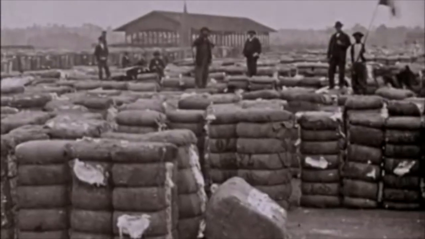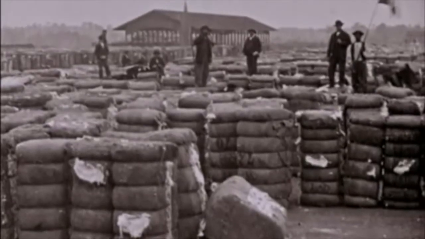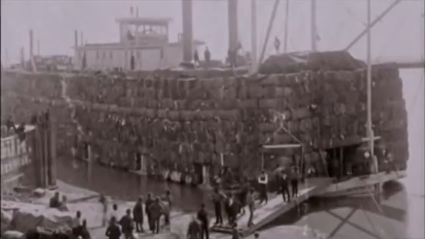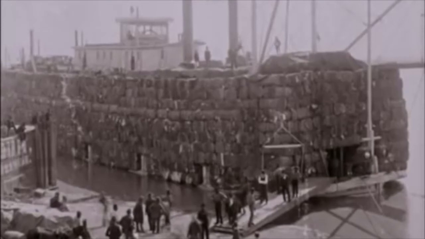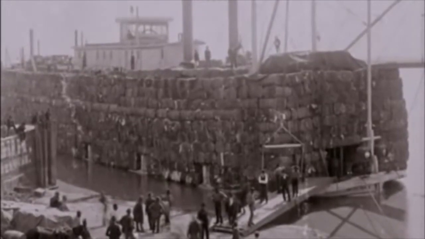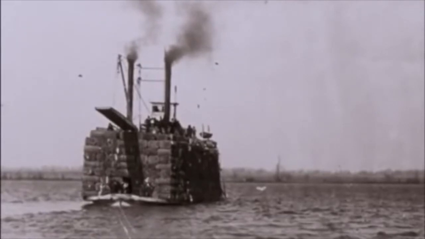Production soared, and with it, the demand for slaves. By 1860, the last year of peace, 1 out of every 7 Americans belonged to another American. 4 million men, women, and children were slaves.